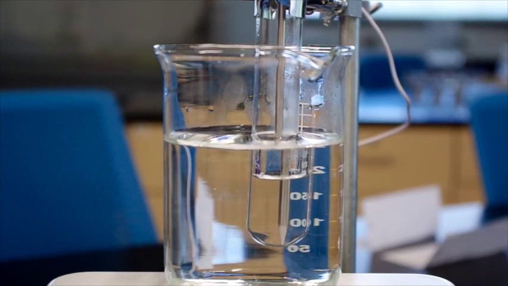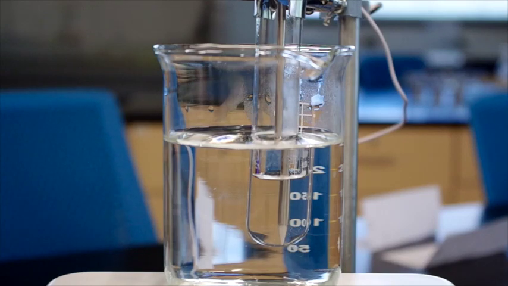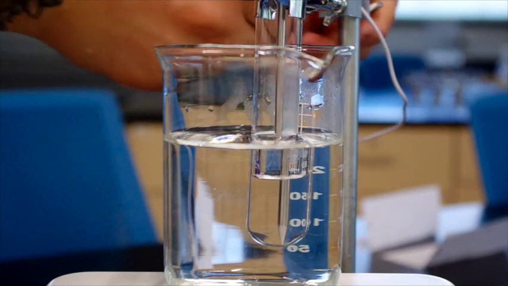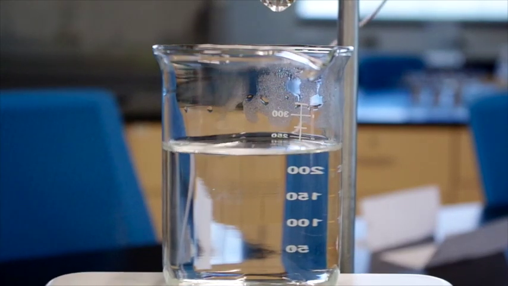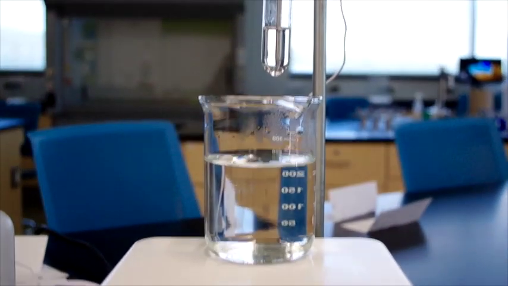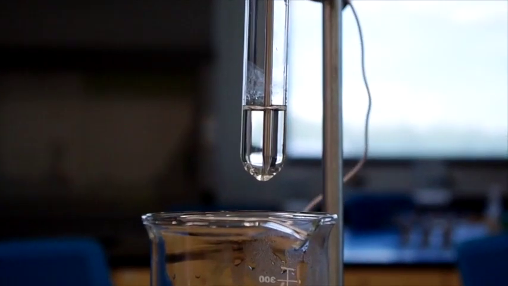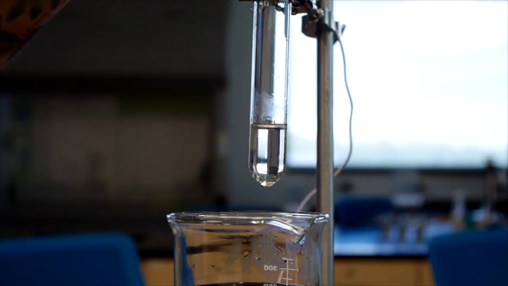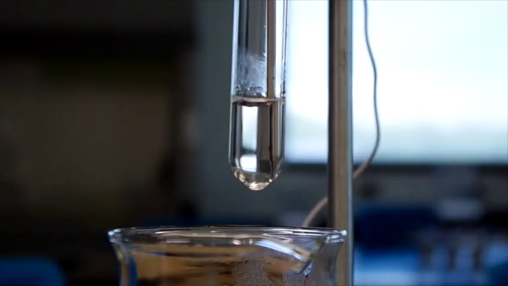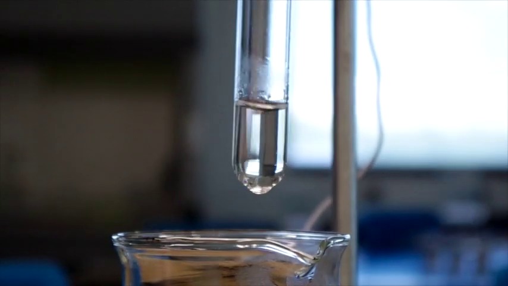Alright, so now all of the potassium nitrate has been dissolved, and we need to remove this from the heat and wait for recrystallization to occur. And we'll keep stirring with the thermometer until crystals start to form.